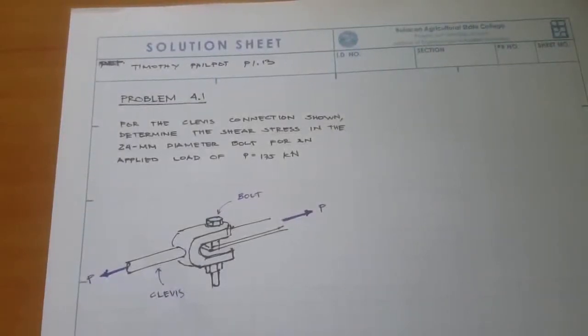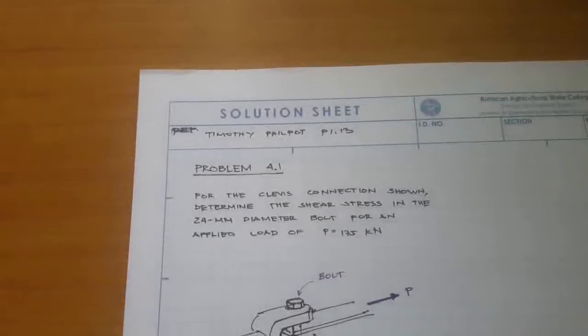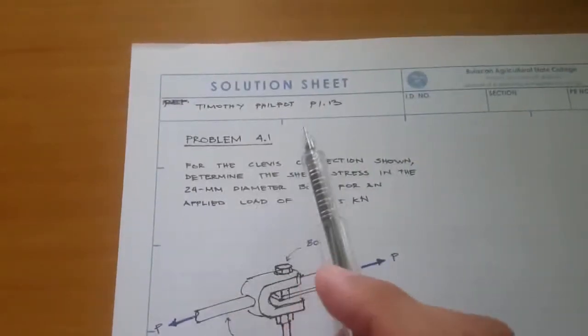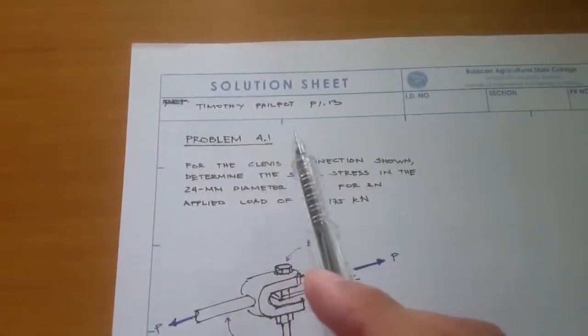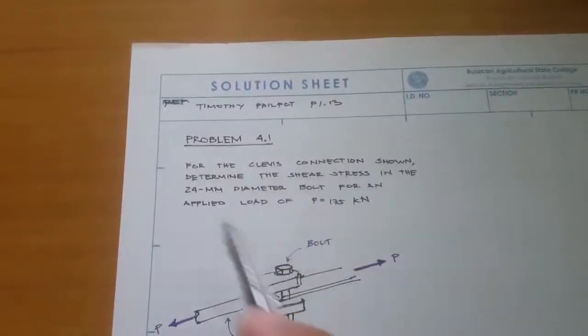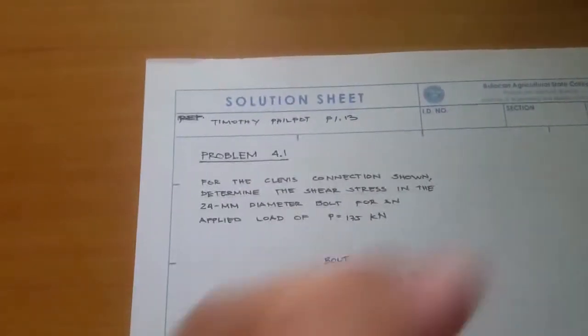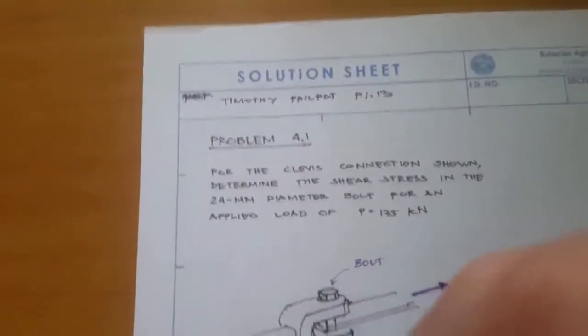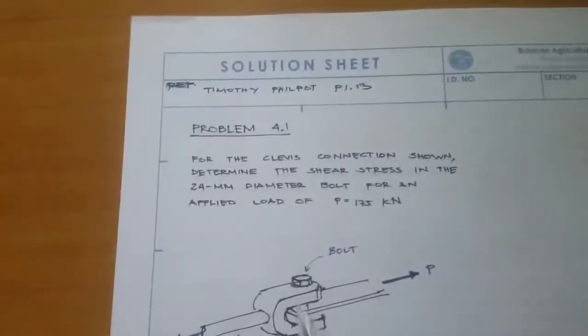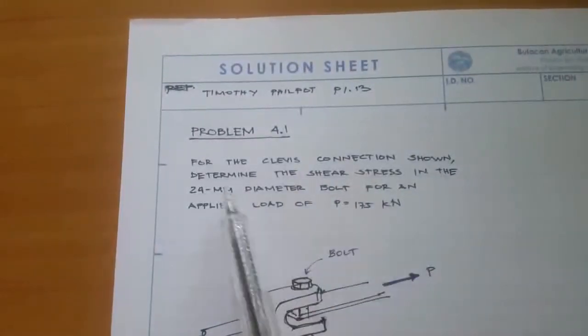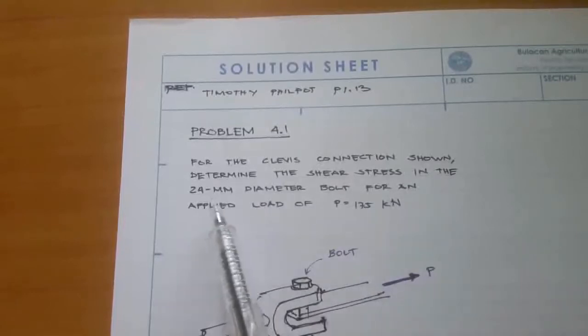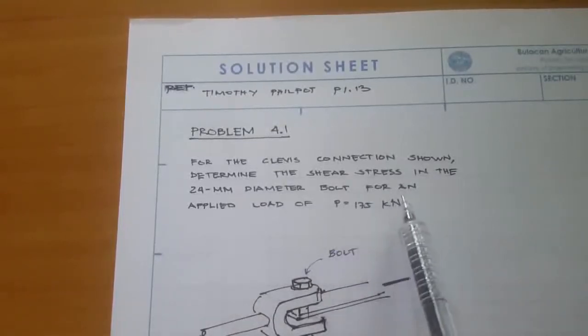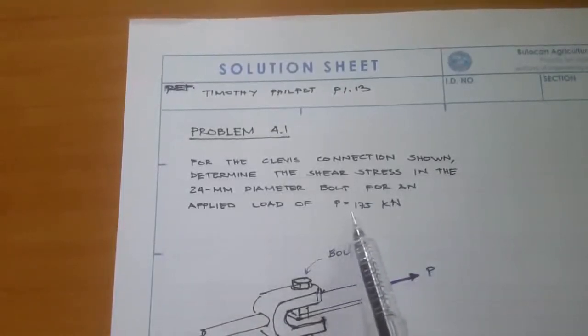For the first sample problem, this one is taken from the textbook by Pytel. This is problem 1.13. It says: for the clevis connection shown, determine the shear stress in the 24 mm diameter bolt for an applied load of P equal to 175 kilonewtons.